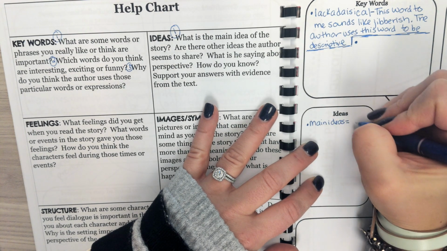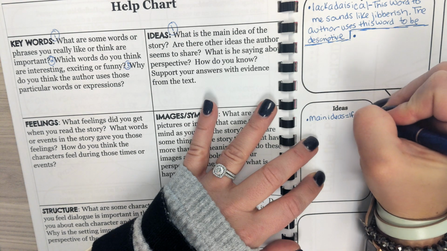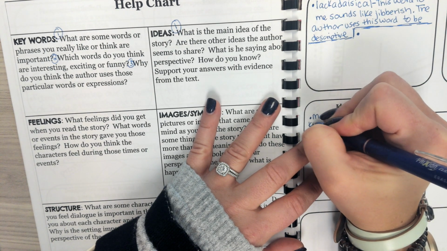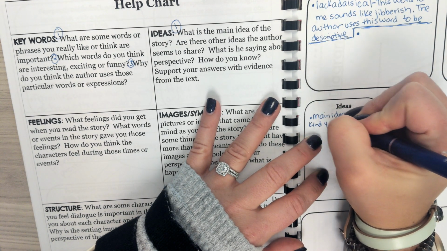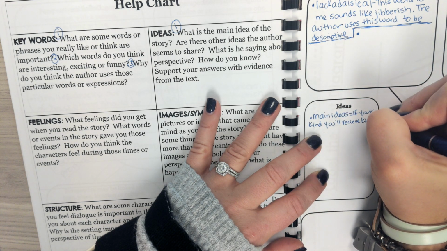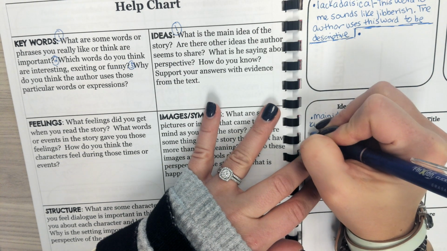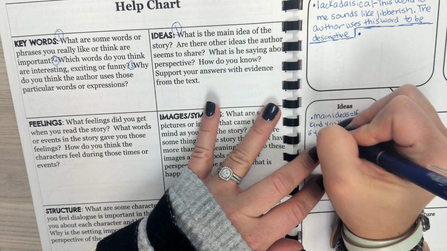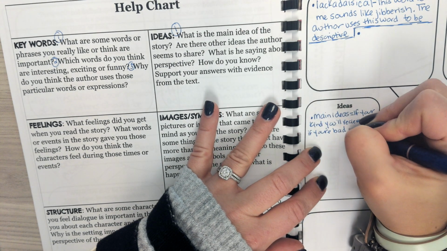is that if you're kind, you'll receive kindness. If you're bad, you'll be punished.